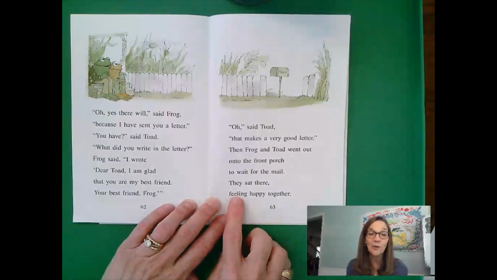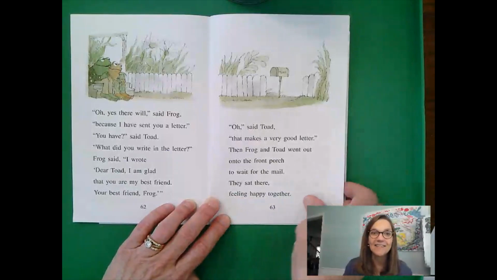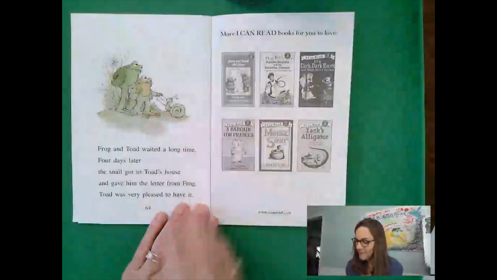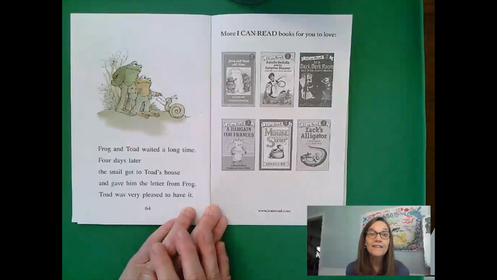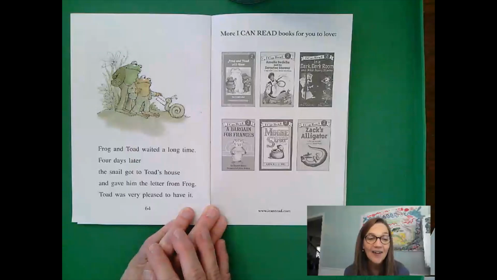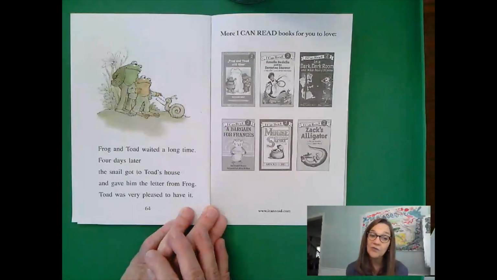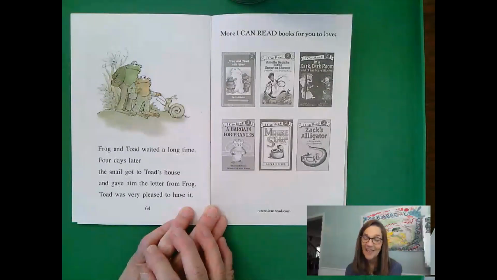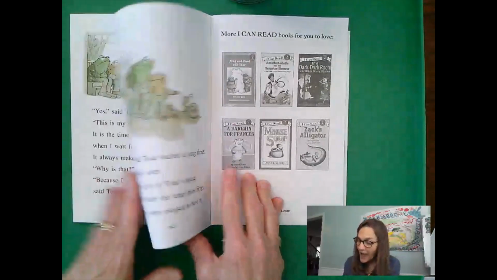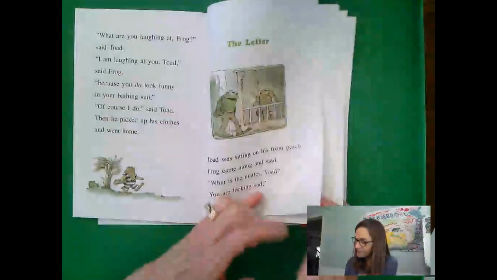The book tells us right there how they felt. Frog and Toad waited a long time. Four days later, the snail got to Toad's house and gave him the letter from Frog. Toad was very pleased to have it. The end.